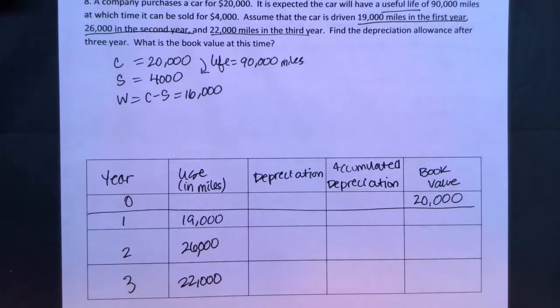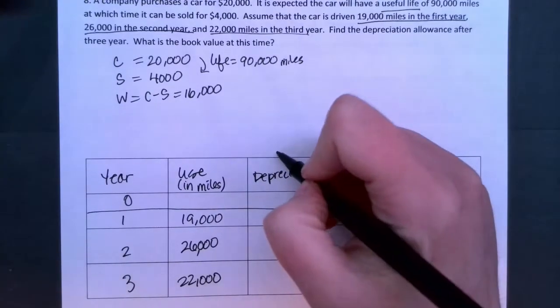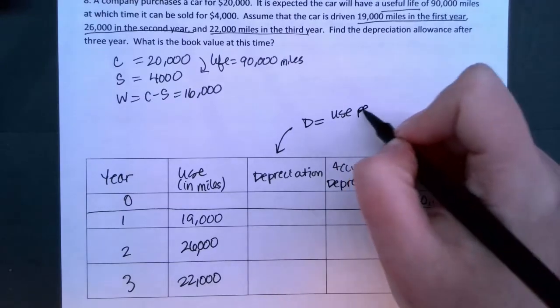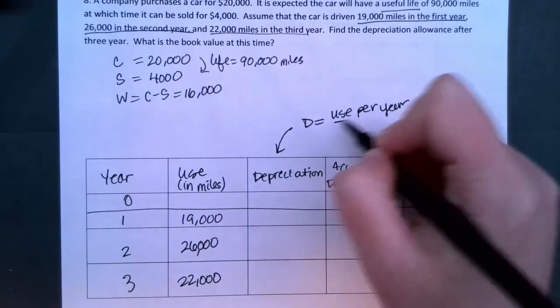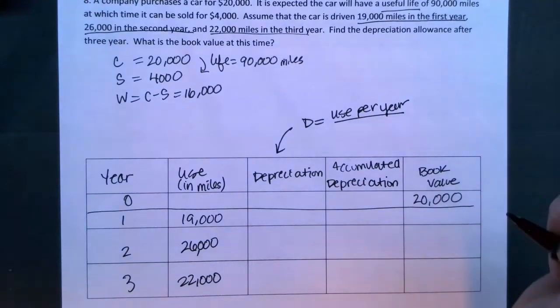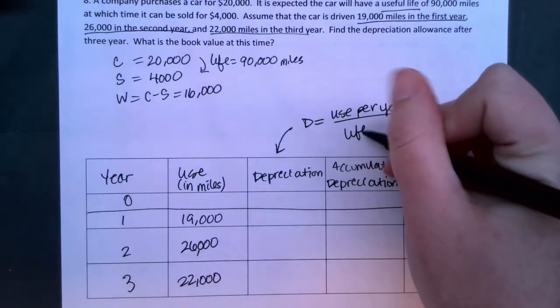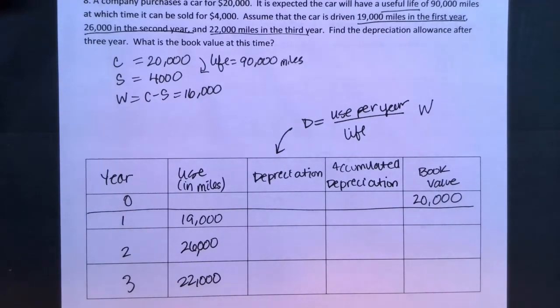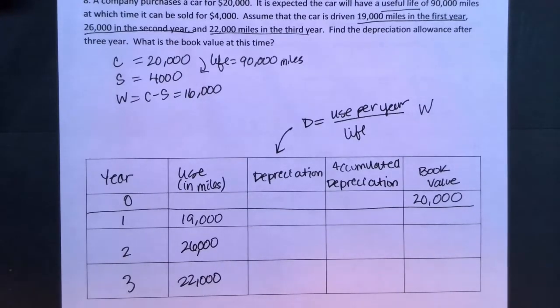Now to get the depreciation, we're going to do something a little bit different. This time our depreciation is the use per year divided by the total life, and then we multiply that fraction by our wearing value. So it's kind of similar to the sum of years method, but here we're doing it on actual use. I am going to calculate the separate D's in some blank space to show you, and then we'll pop them into our table.